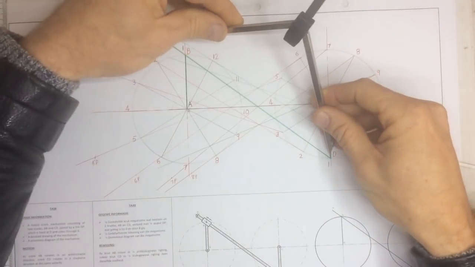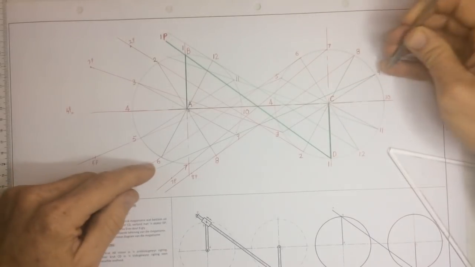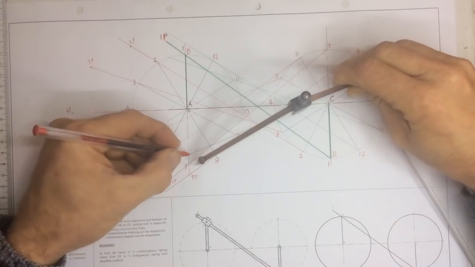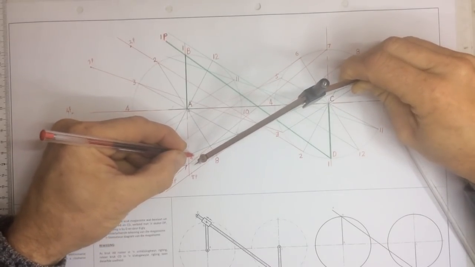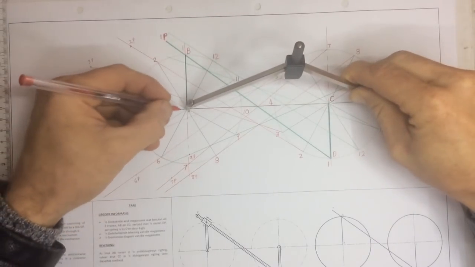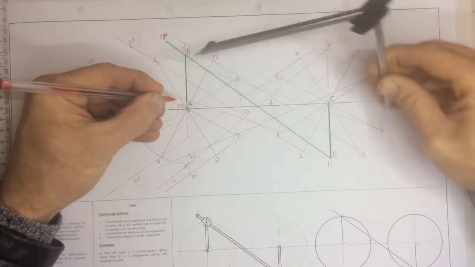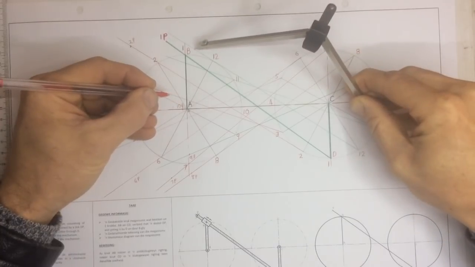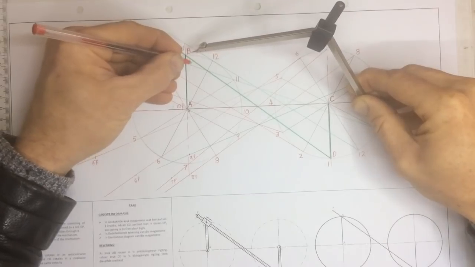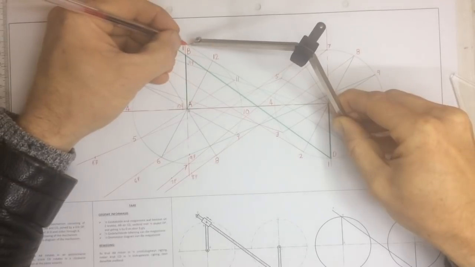Same story, that distance from 1 to P. I now need to go to 9, mark off point P on that line, so 9P, go to 10, mark off over there, there's point 10P, go to 11, there's point 11P, and then go to point 12, which is up here, 12P.